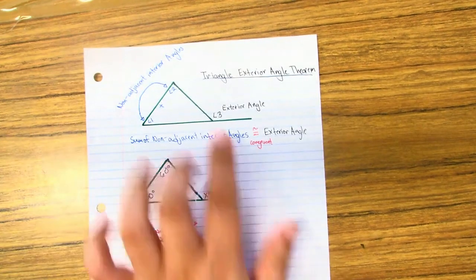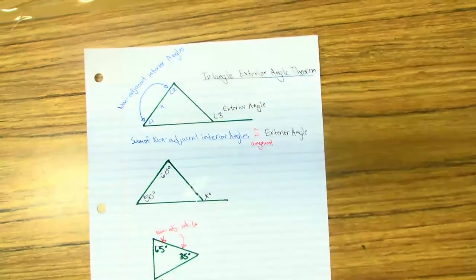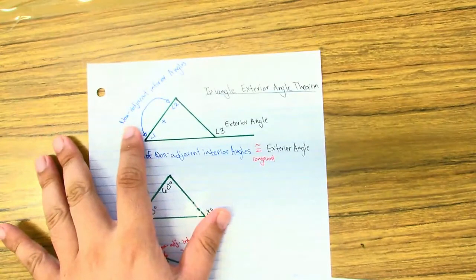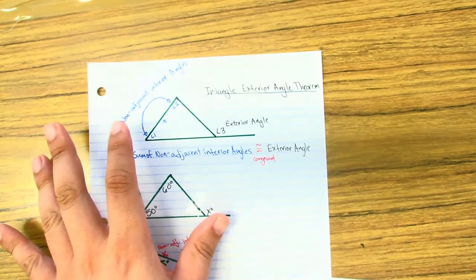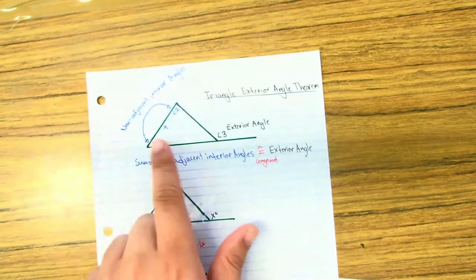The triangle exterior angle theorem. It's kind of a lot, right? Very wordy. So here, what's happening in this diagram is we're working with the non-adjacent interior angles. What does non-adjacent mean?